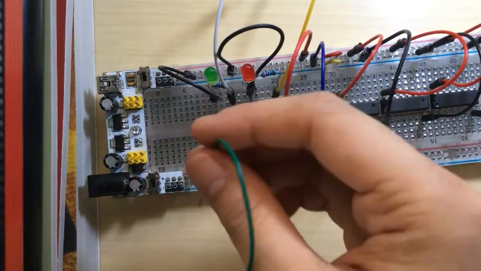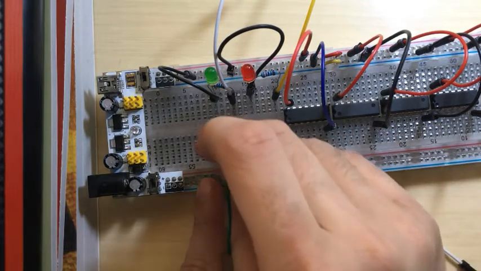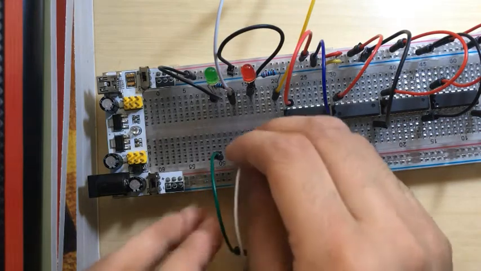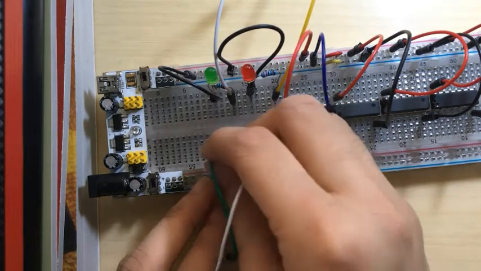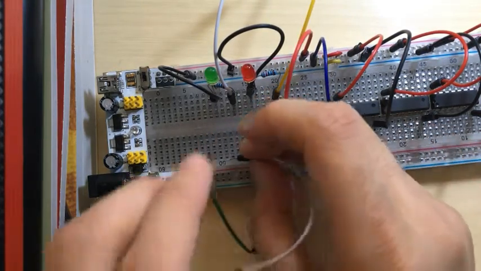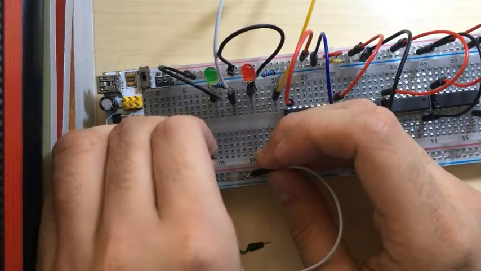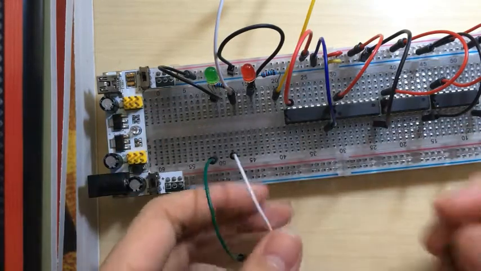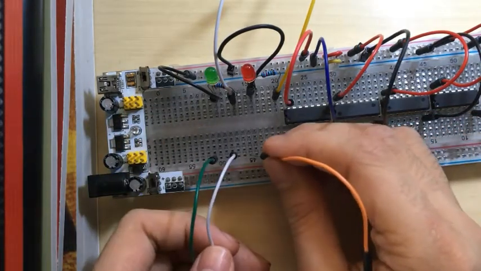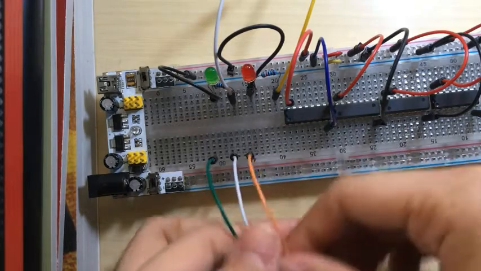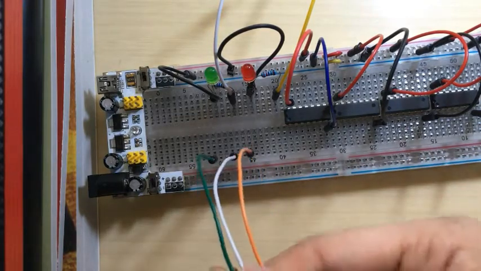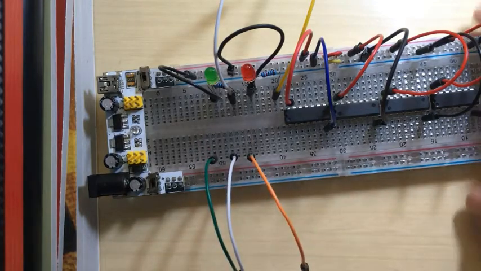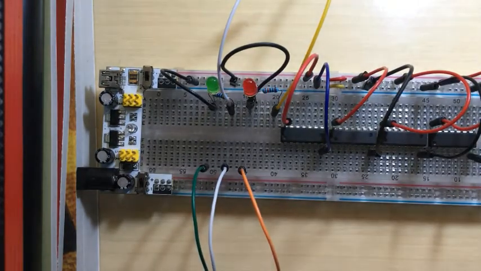So the green represents X, white is for the Y. Let's adjust. So green for X, white for Y, and orange for Z. So we are going to use 3 inputs for this circuit.